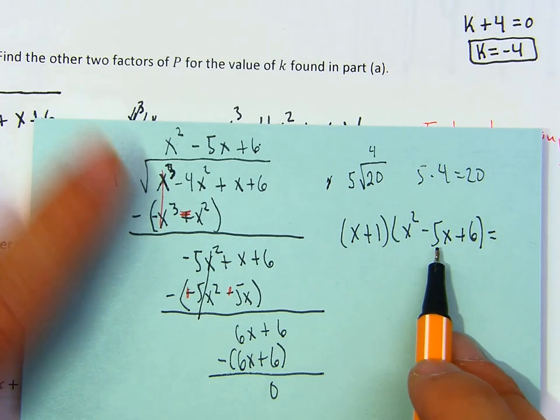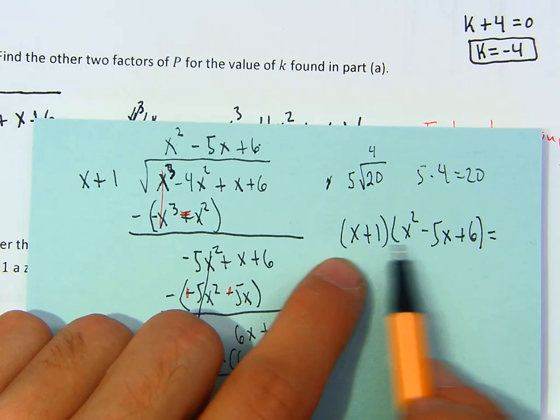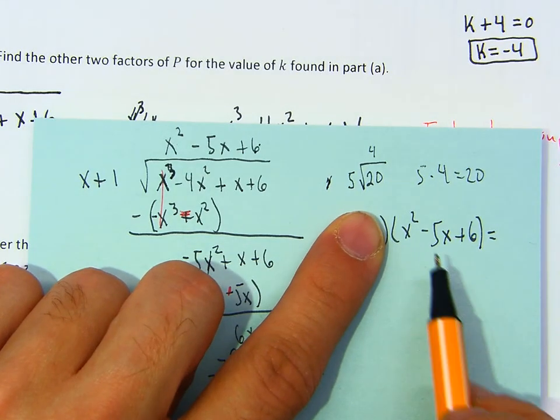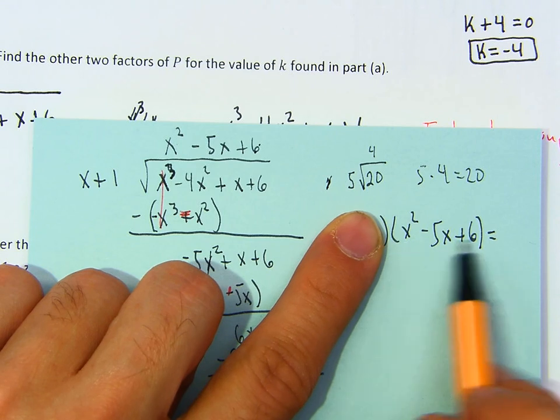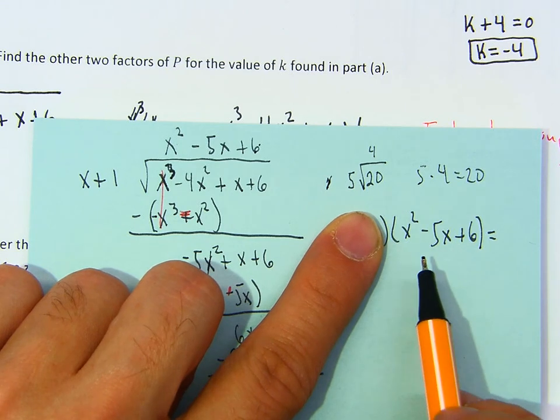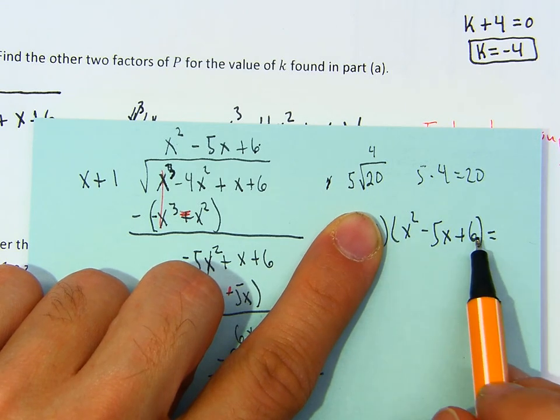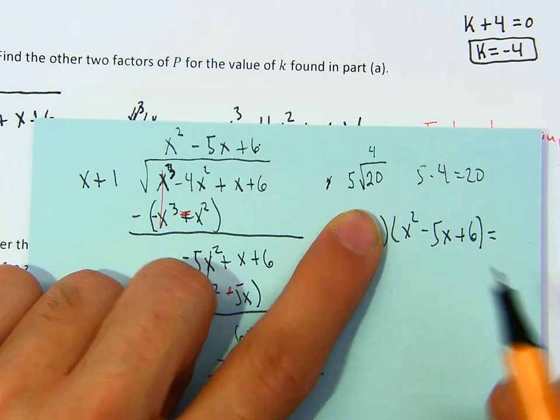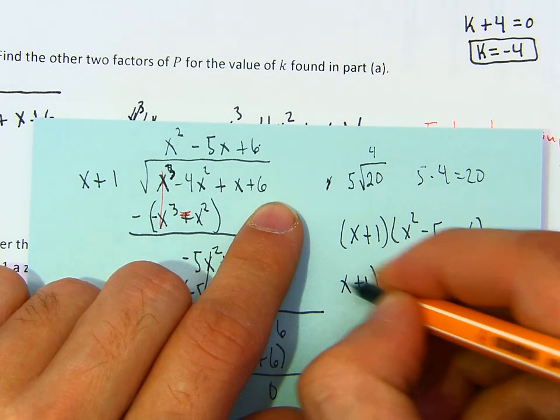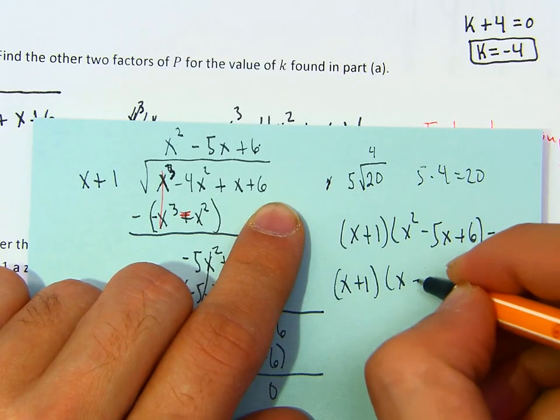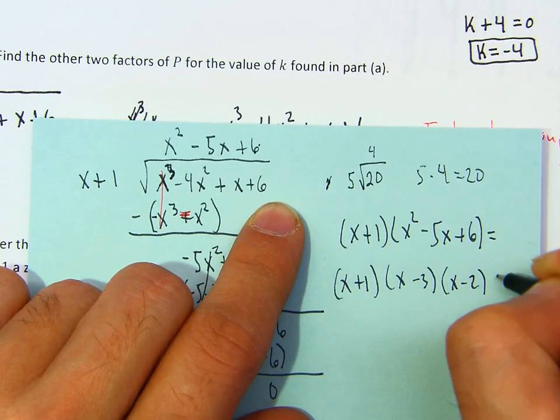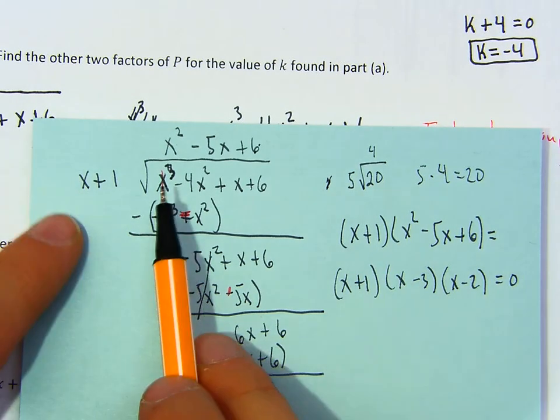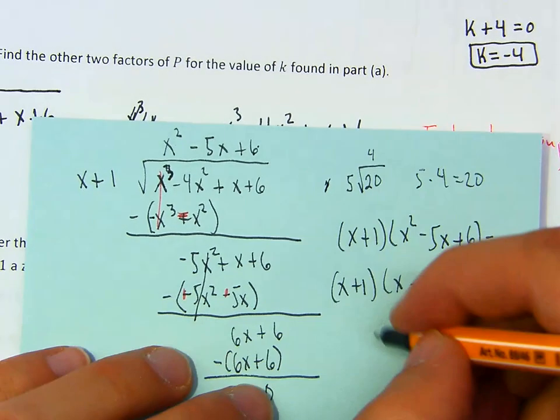And then what are the other two? You see, this is one of the factors. What are the other two factors? You need to factor this guy. How do you factor this? Pause the video and try and factor it without my help. Okay? What two numbers when you multiply give you 6, but when you add give you negative 5? So this is x plus 1, right? And this is x minus 3, x minus 2 equals 0. And you see these are the other two factors of this polynomial.